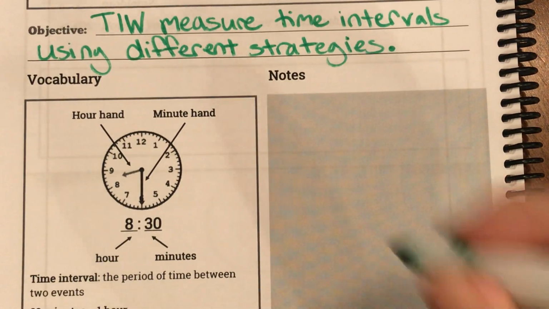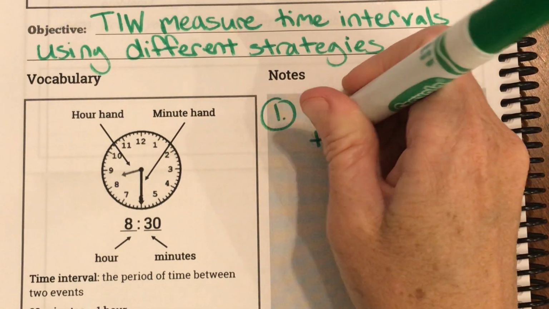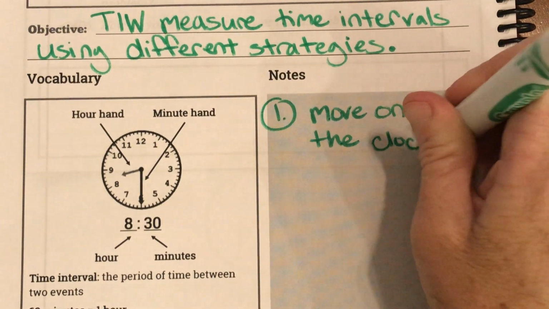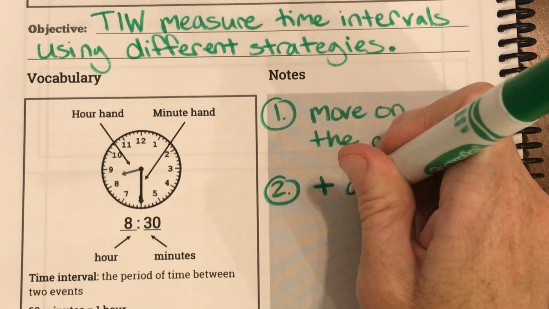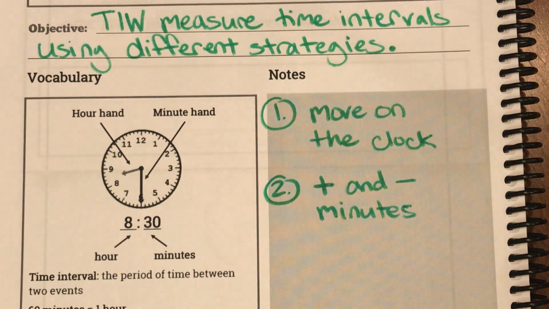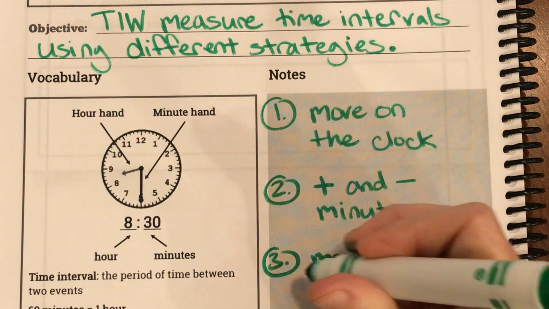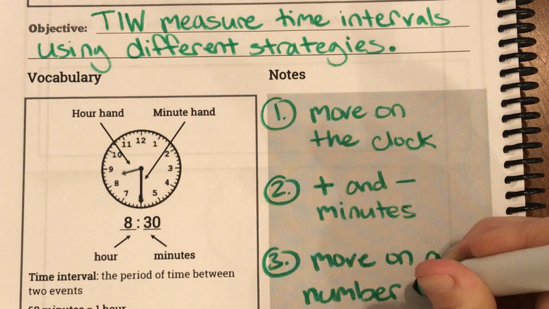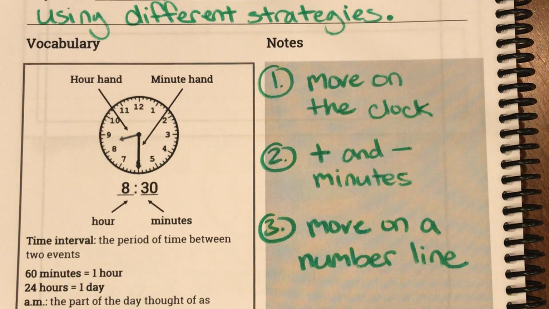So our first strategy was we move on the clock. We were kind of moving around the clock to help us. Our second strategy, we were adding and subtracting the minutes. And our third strategy was move on a number line. Remember, if I'm going too fast, you can pause the video to get your notes completely caught up. But those are the 3 strategies that we practiced, and we're going to keep practicing those 3 strategies.